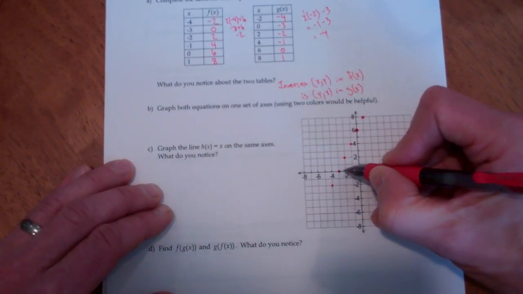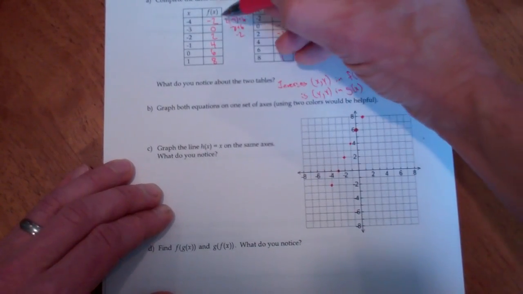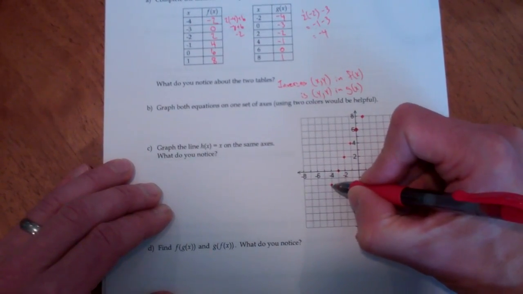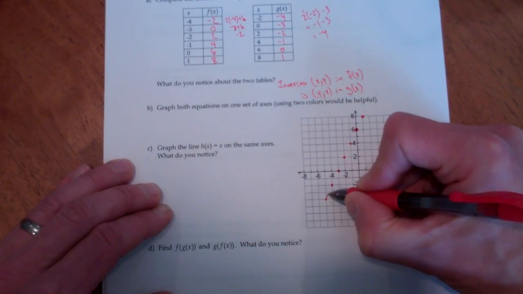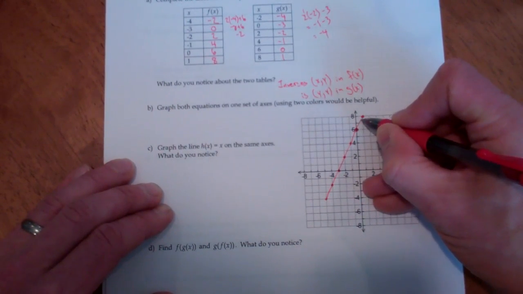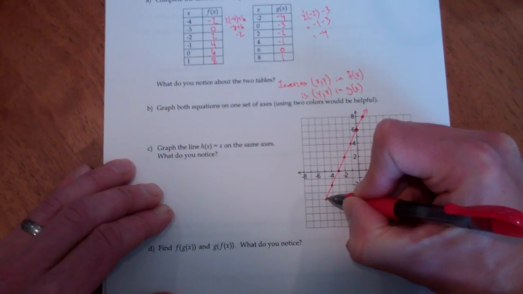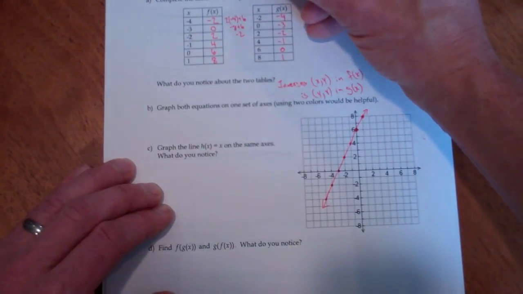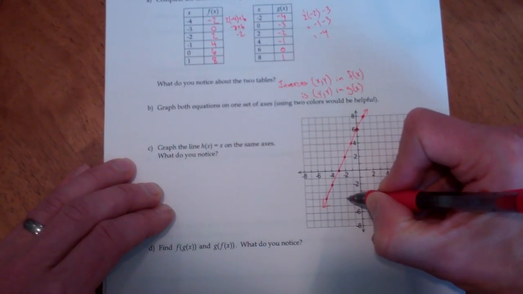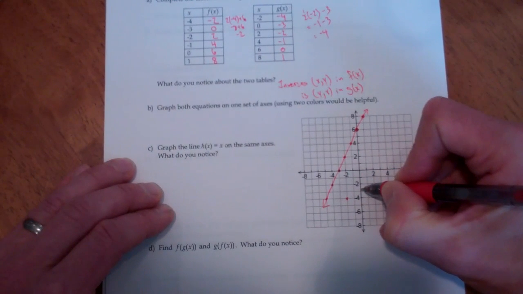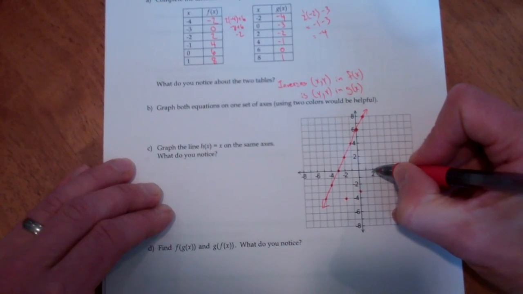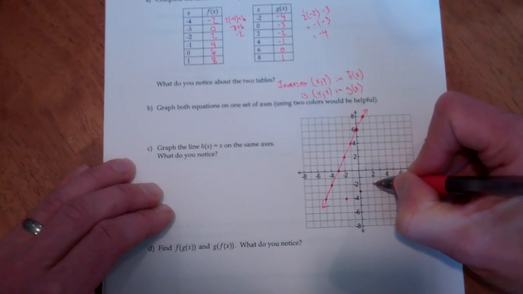And all these points are the points that we had here in the table. And if we graph g of x equals 1/2 x minus 3, if we use these points, -2, -4, and 0, -3, 2, -2, and so on.